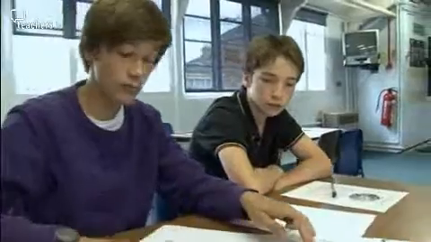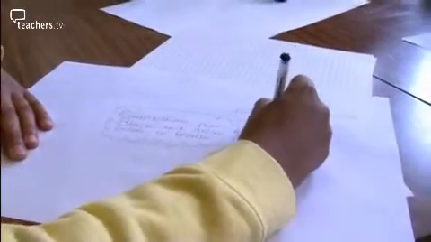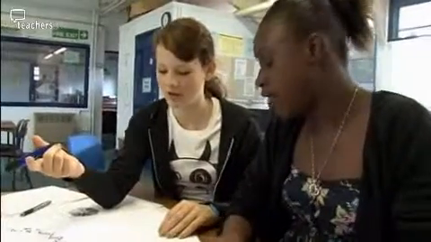So each group was divided into particular roles. You had a team leader, you had a scribe, you had an art director, and you had a monitor. So it's important for the students to be very clear in the tasks that they're going to be involved in.